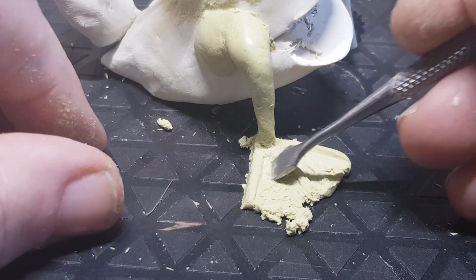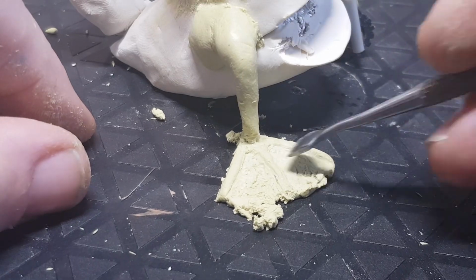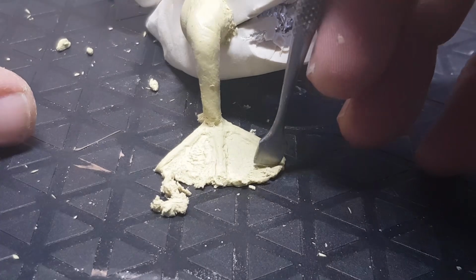So this milliput dries pretty quick, which kind of makes it a little bit difficult to smooth out, so I may need to try some green stuff next time and see how well that works.